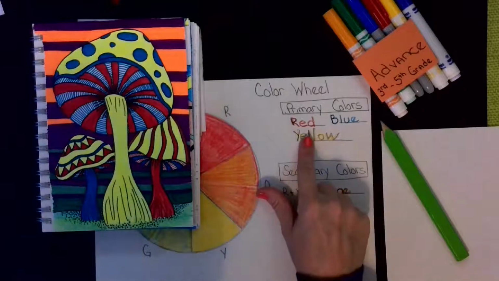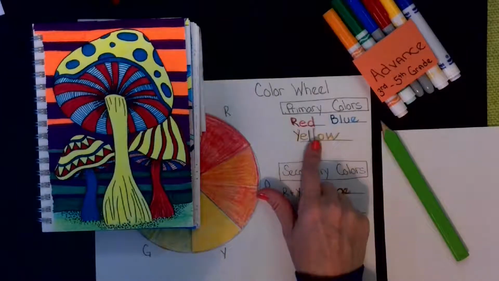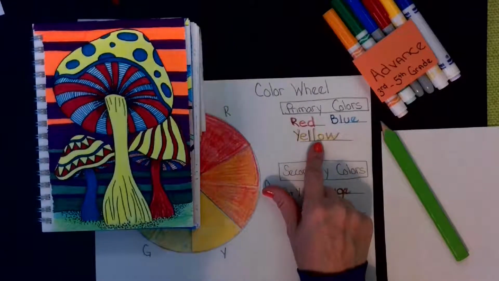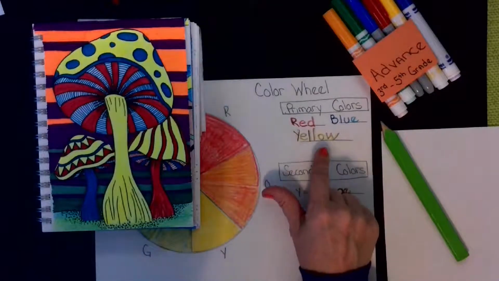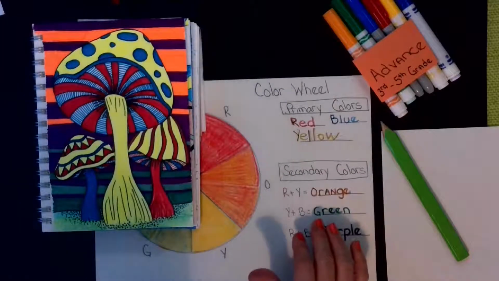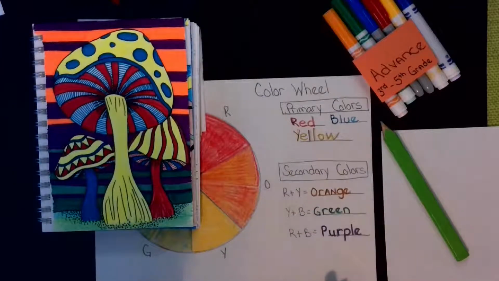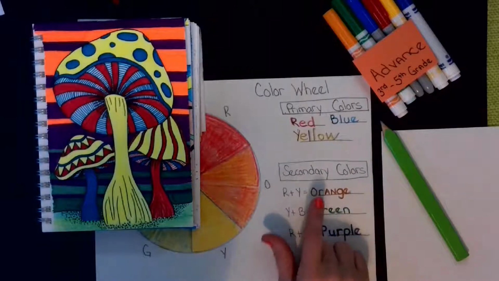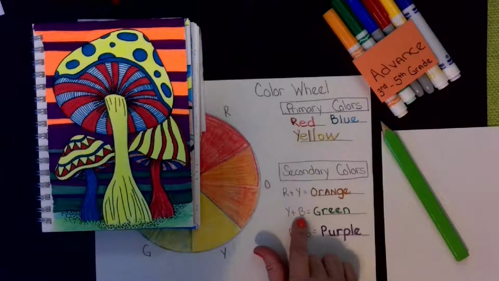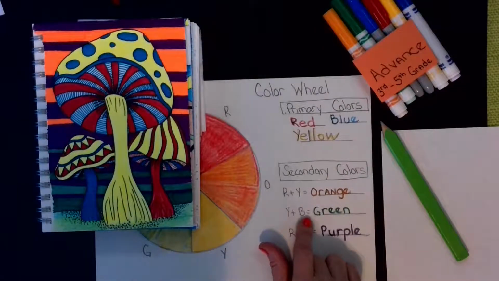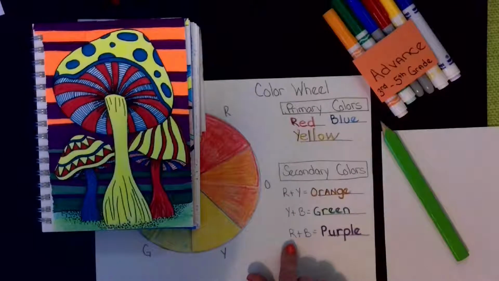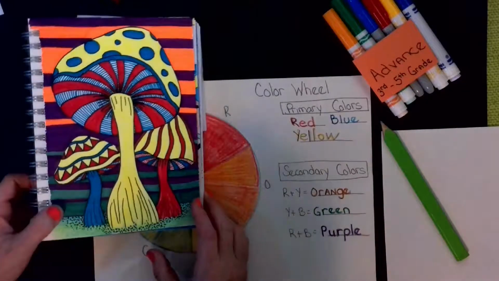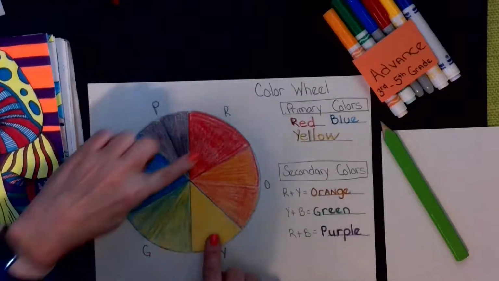Well, of course, you have to start with the three primary colors: red, blue, yellow. Without red, blue, and yellow, you cannot make any of the other colors, because you would need red plus yellow to make orange. You would need yellow plus blue to create green, and red plus blue to create purple. So that's what we learned in our color wheel by combining these colors.